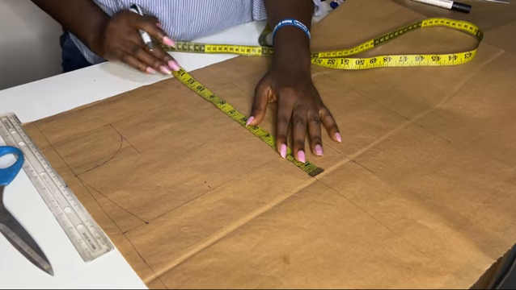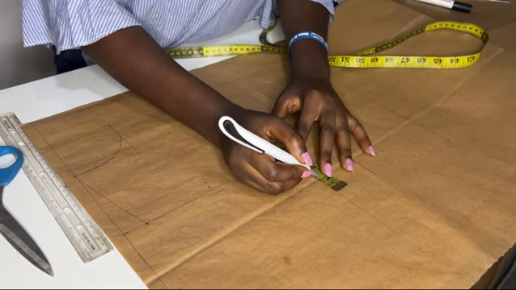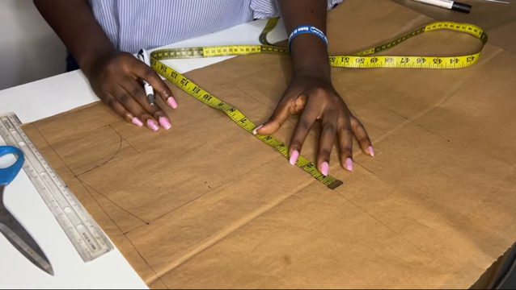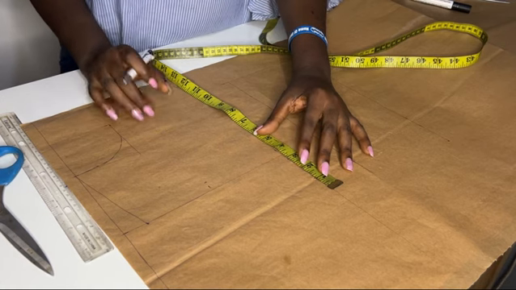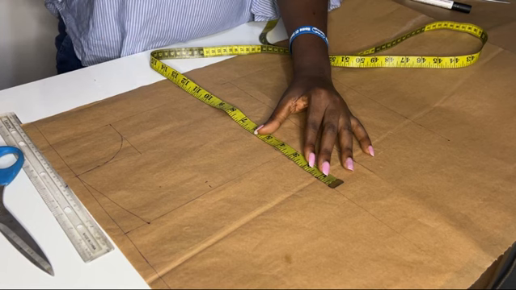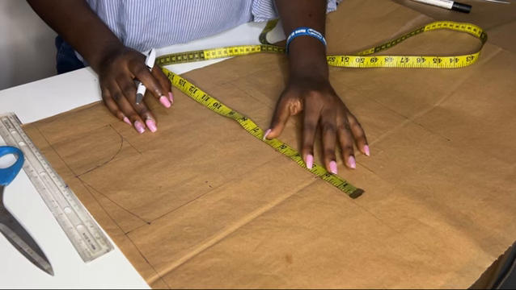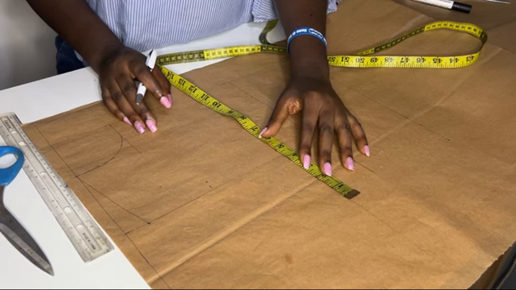and 1 inch. But like I said, the client doesn't want it tight. They want the shirt dress to be a bit free. So instead of me adding 1 inch, I'll be adding 2 inches.